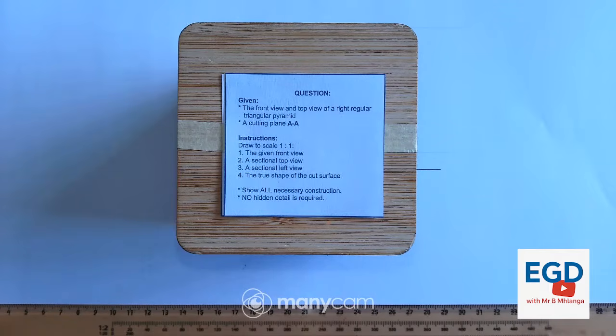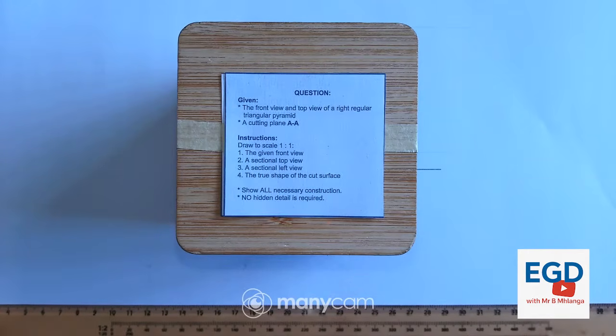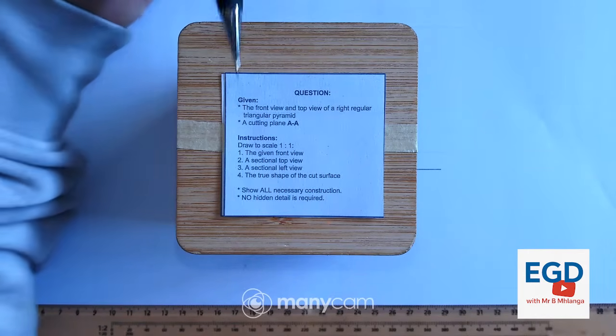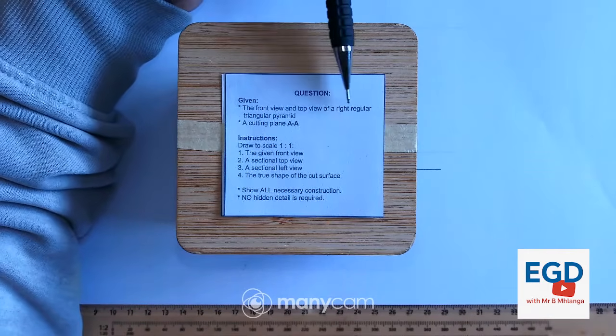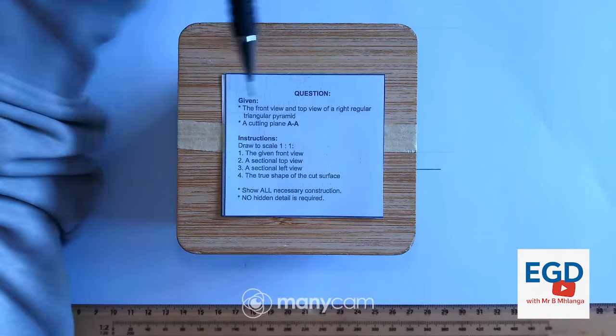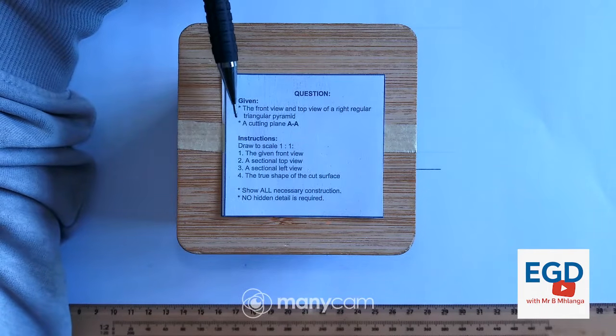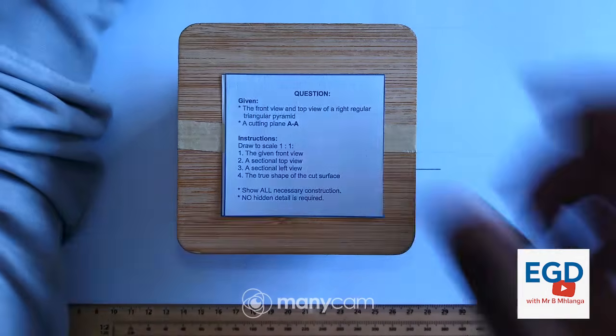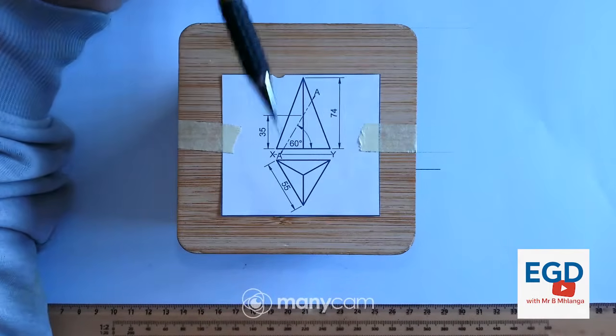Okay, grade 11s. This is page 64 from the JPEGD workbook. So this is a solid geometry question, the question on the left hand side. I'll just quickly read through the instructions. We are given the front view and the top view of a right regular triangular pyramid, and we're also given a cutting plane AA. So we are given two views.